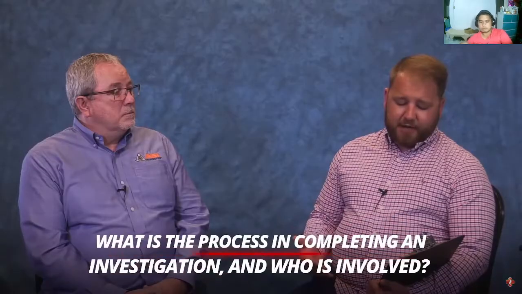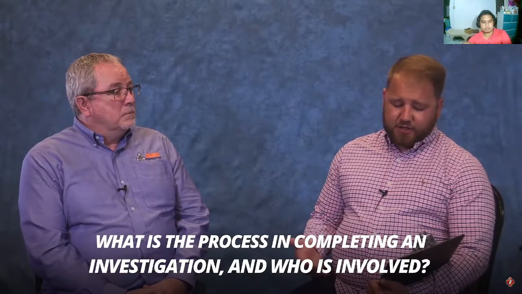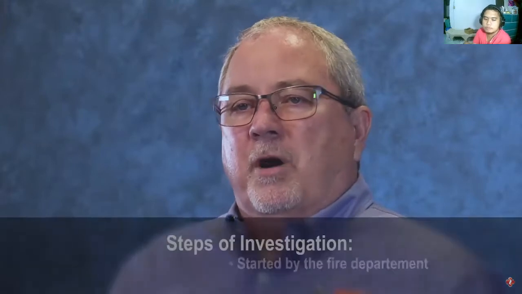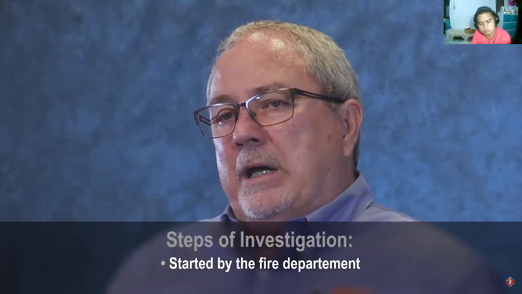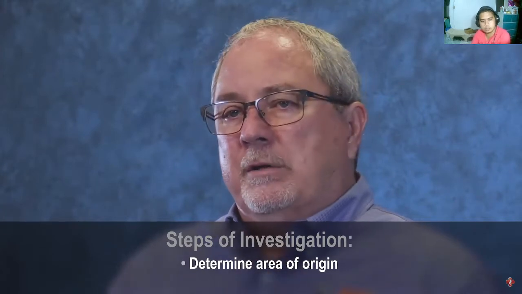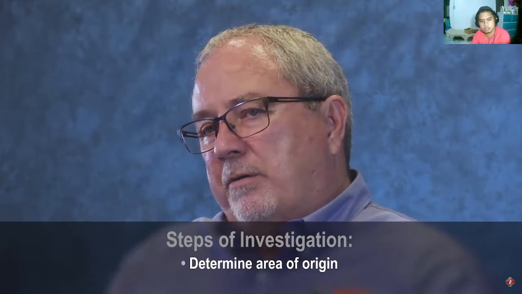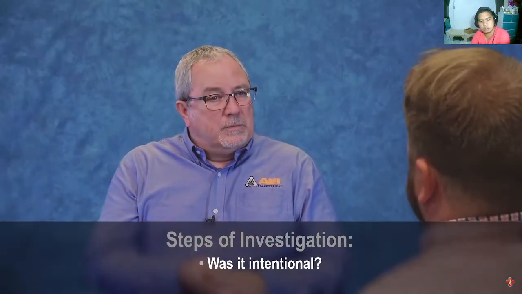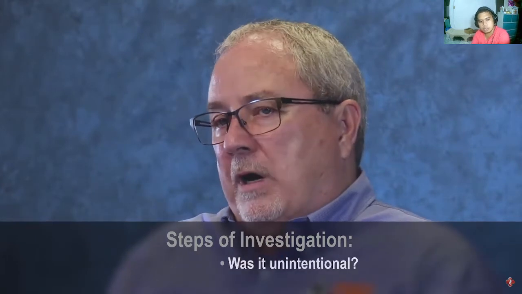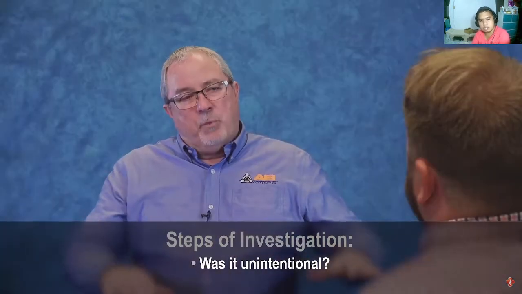What are the steps in completing an origin and cause investigation? Where do you start the process and who all is involved? The fire department starts the process when they arrive at the scene. They want to determine the area of origin. So they're going to look carefully at everything. They're going to determine where did the fire start? Was it intentional? So they may start looking for accelerants. Or was it unintentional, accidental? At that point, most fire departments' investigations stop there.